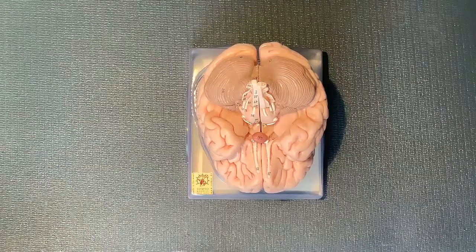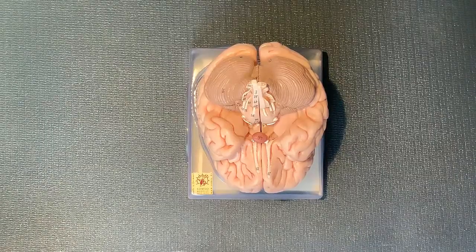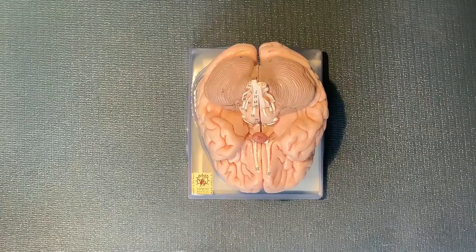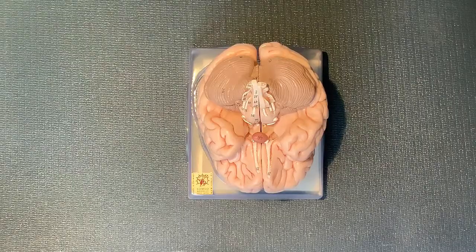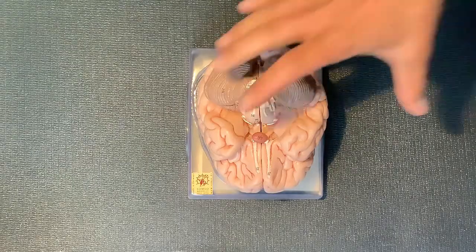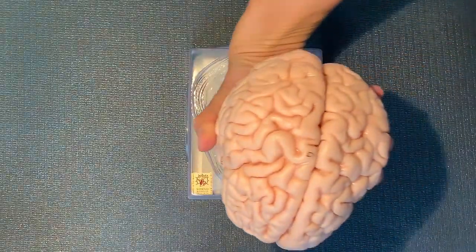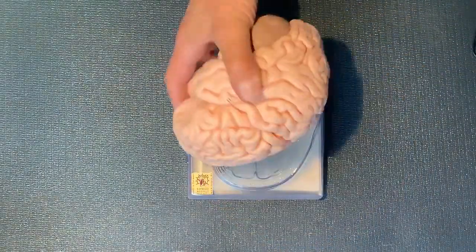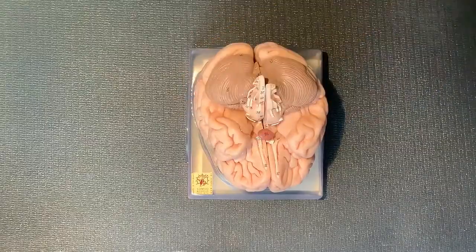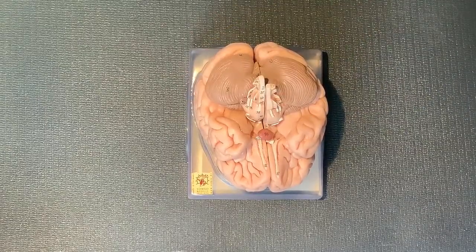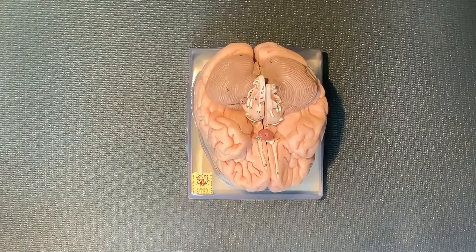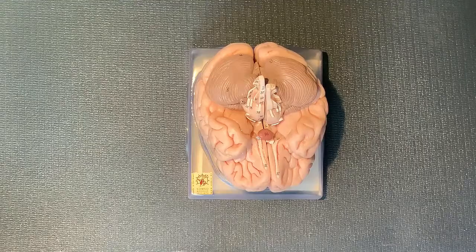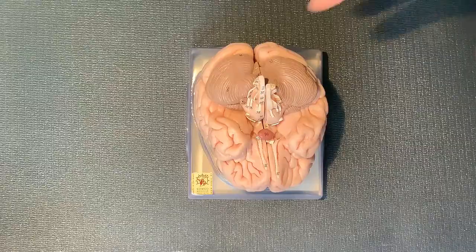Take a look at the structures of the brain that you're responsible for learning for your nervous system practical. We're looking at a view of the inferior portion of the brain. This would be the superior portion of the brain. The first structure to identify is a gyrus. Gyrus is singular, gyri is plural. And then we're going to identify a sulcus or sulci. Sulcus is singular, sulci is plural.